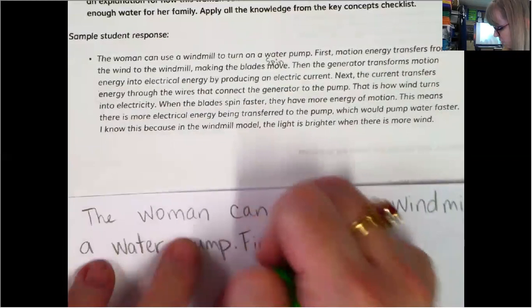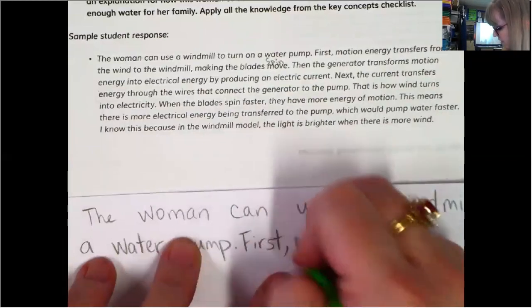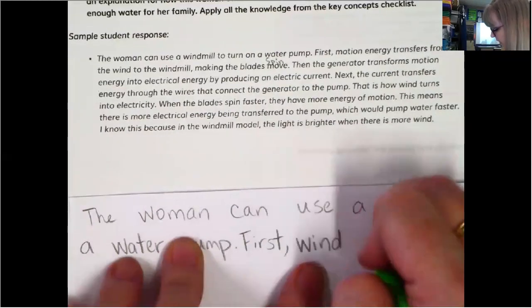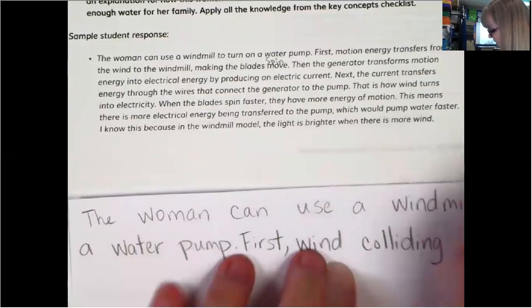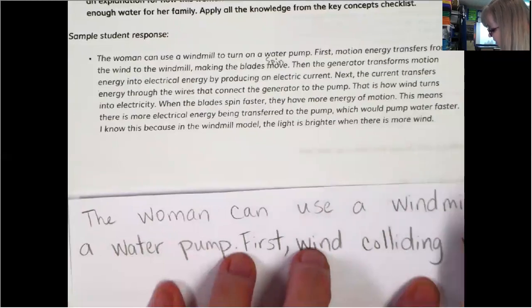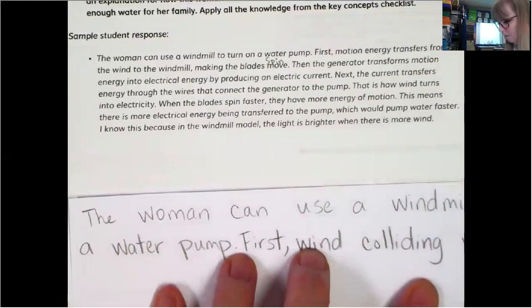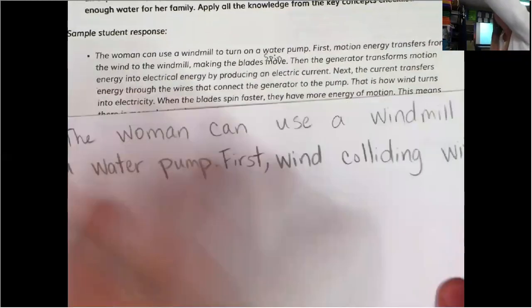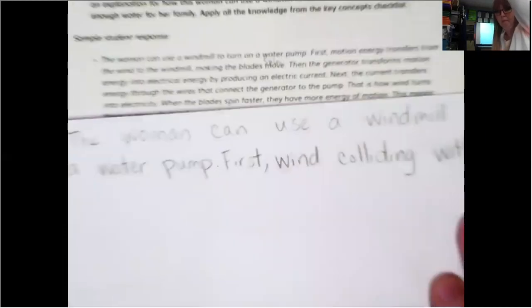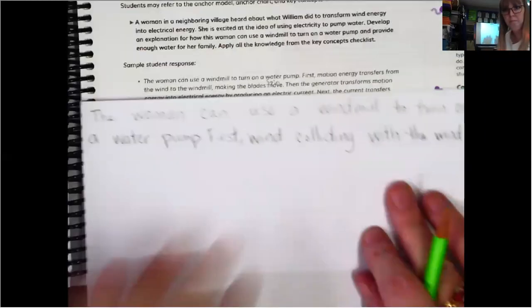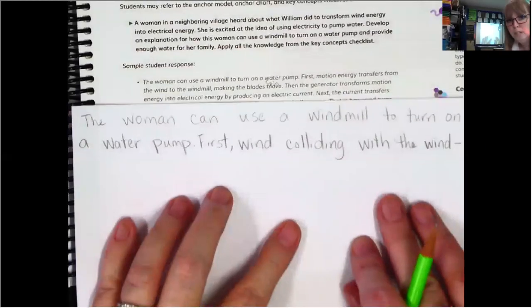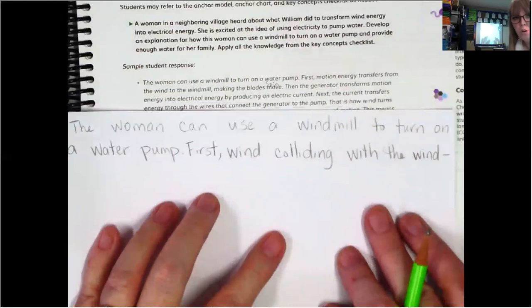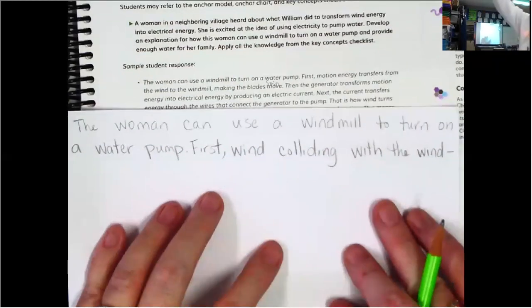First, wind colliding with the wind. Look where the hyphen goes. I got to zoom out a little bit. See where I use a hyphen. The woman can use a windmill to turn on a water pump. First, wind colliding with the wind.